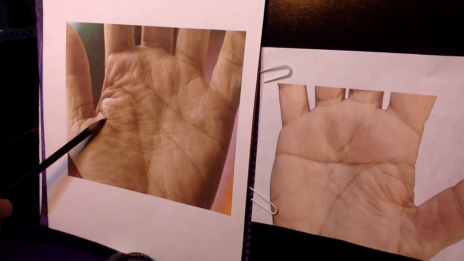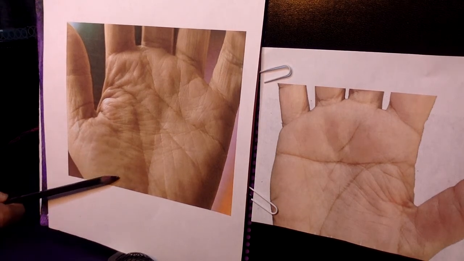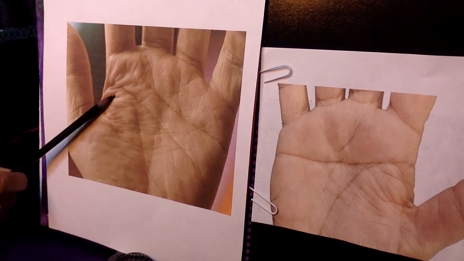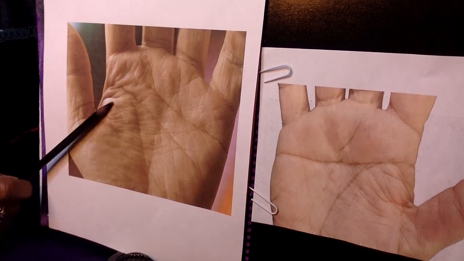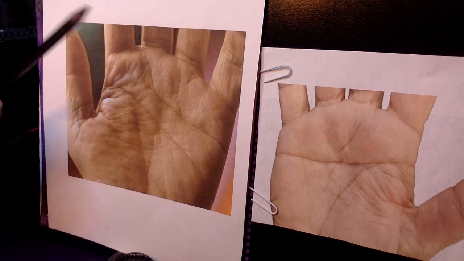Here we have worry lines, but not so much worry with family. This is centered around this area, so that is work. Work causes stress for this person, okay?